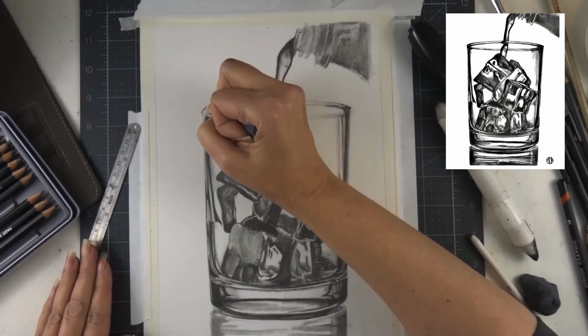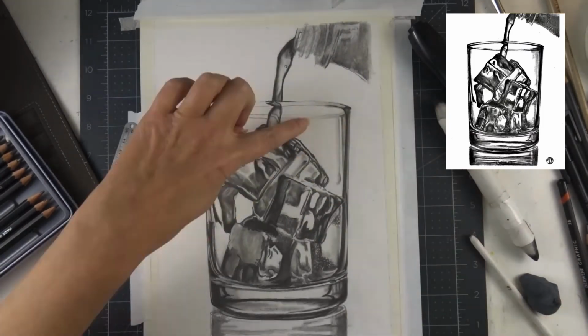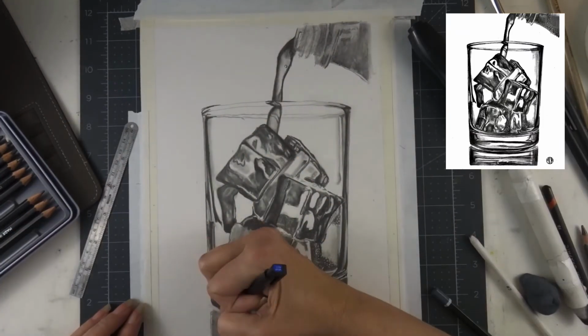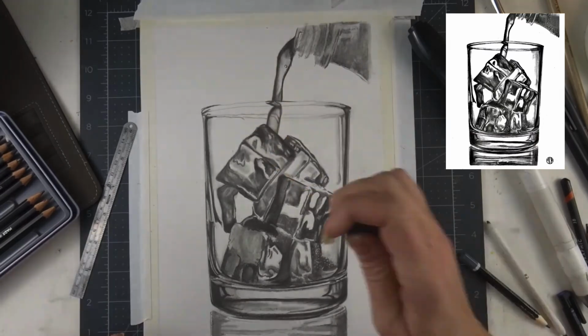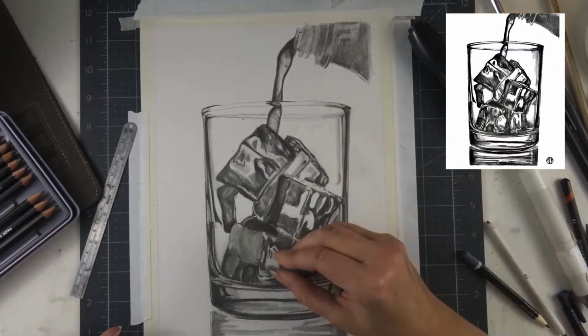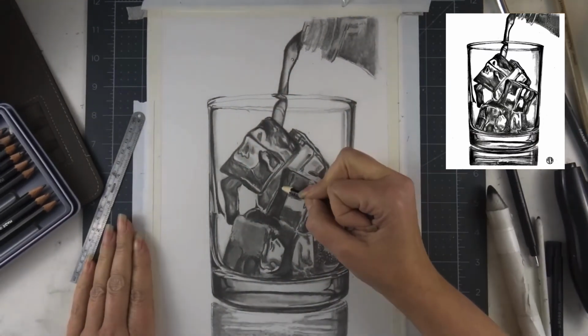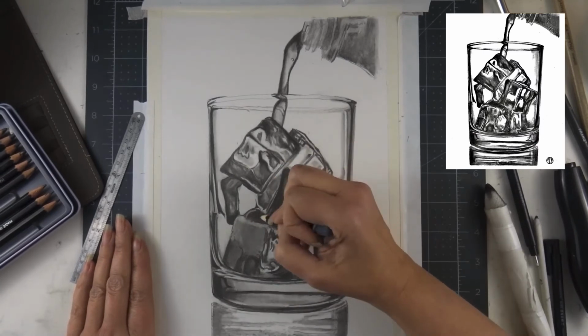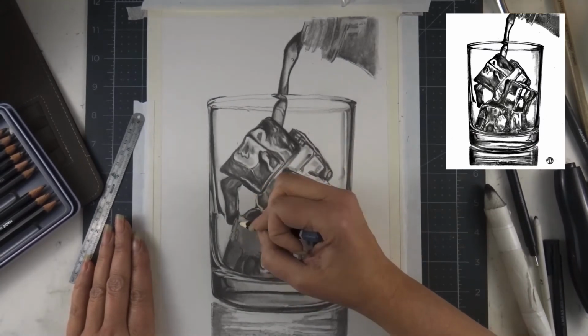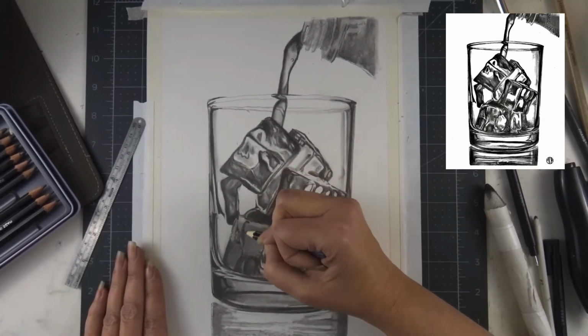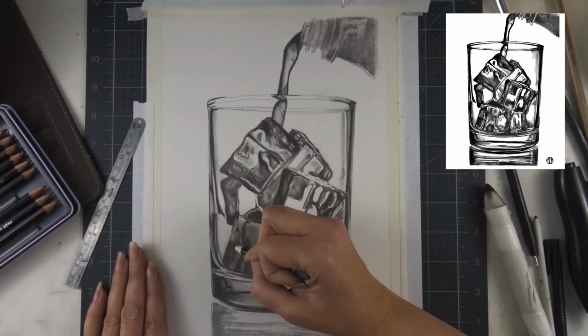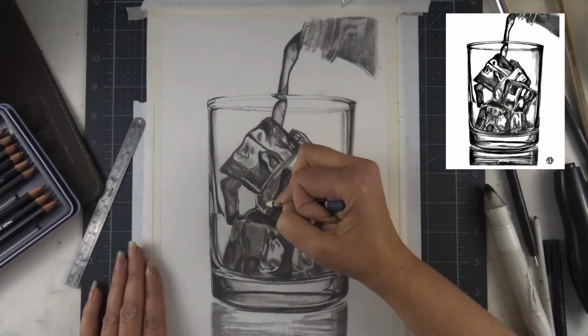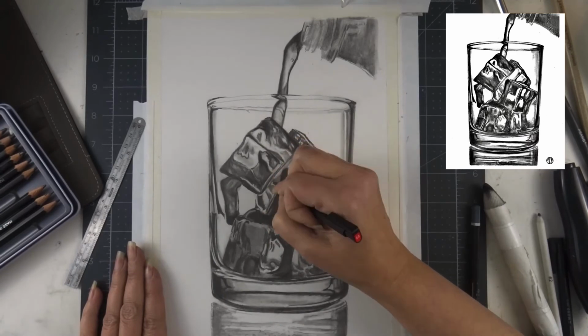I find it really helpful to hold my drawing up to a mirror, and this way you can kind of see where you've gone wrong. If your proportions are off a little bit, if your values are off, sometimes you can see it from a fresh perspective if you hold it up to the mirror. And this is a helpful tool for portraits and for any kind of drawing for that matter.